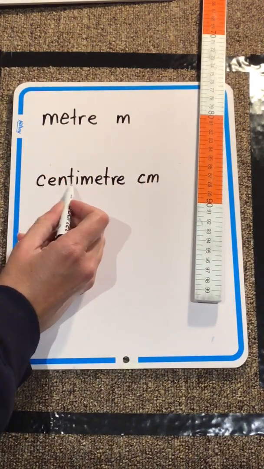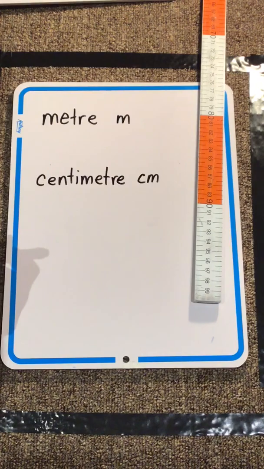Oh, wait a second. Cent. Hey, didn't we just see that when we were talking about money? How many cents were in $1? 100. How many centimeters are in a meter? 100. So cent means 100.